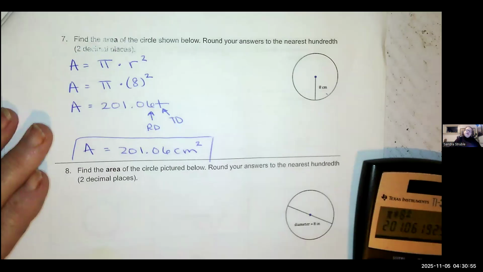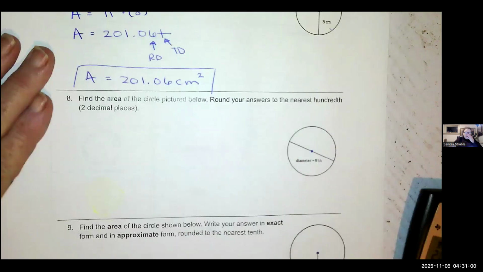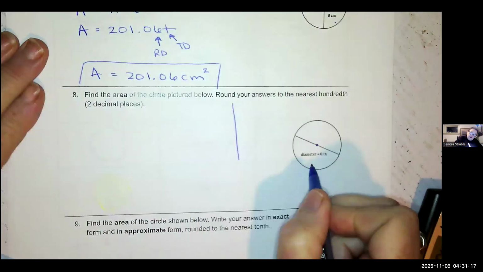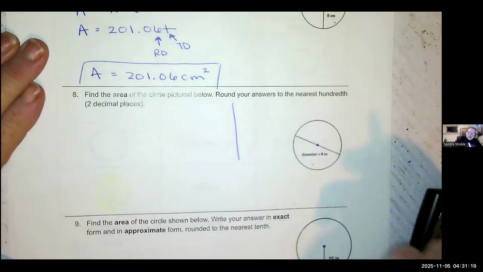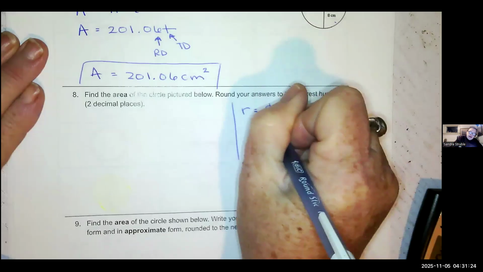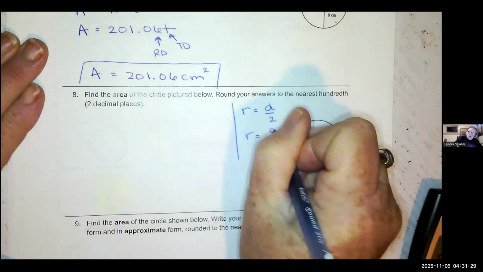Okay, let's find the area of another one, but this one is not the radius. This one is the diameter. So we can't find the area of a circle with a diameter. We're going to have to find the radius first in order to do that. So I'm going to find the radius given the diameter of 8. The radius is the diameter divided by 2. So my radius is 8 divided by 2. My radius is 4 inches.